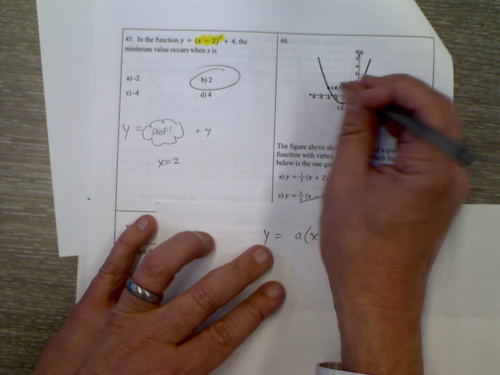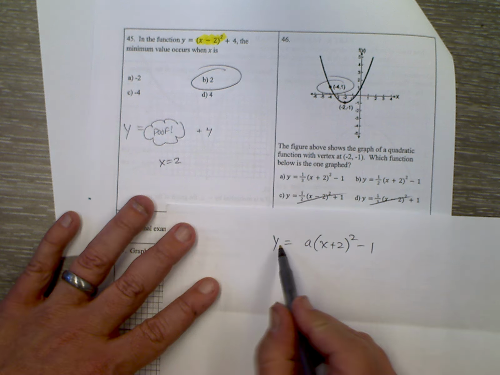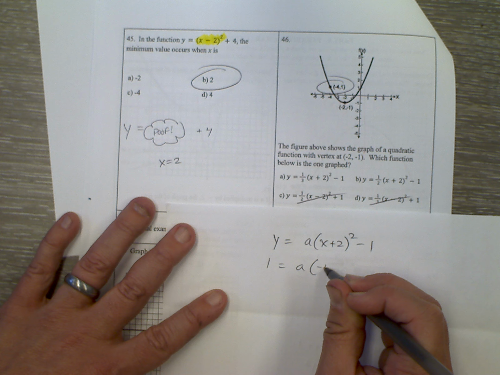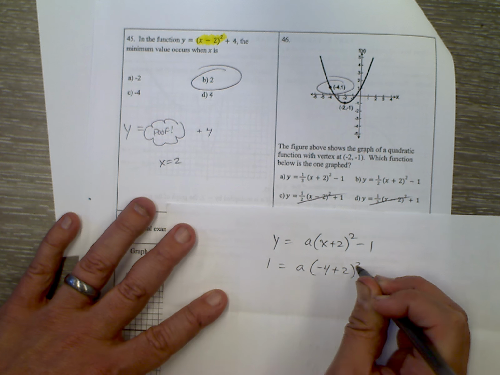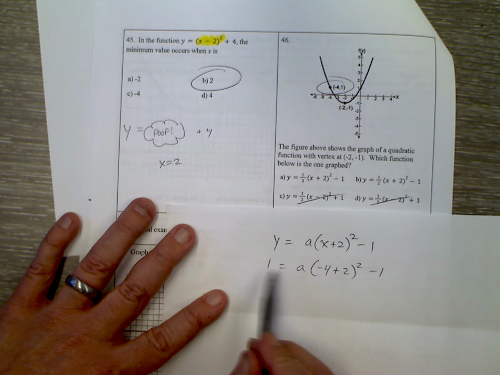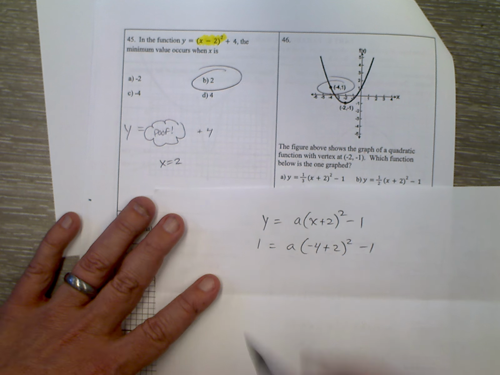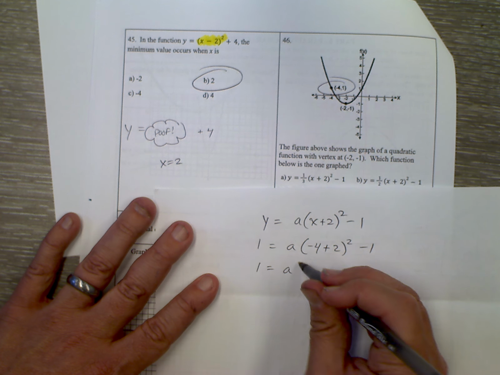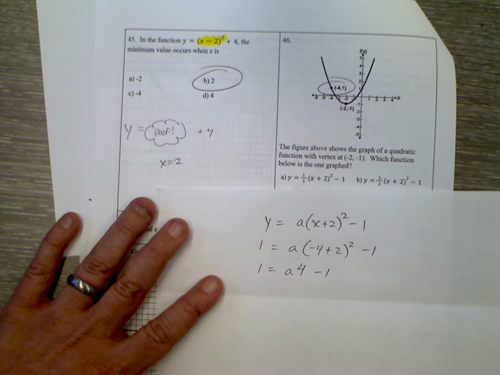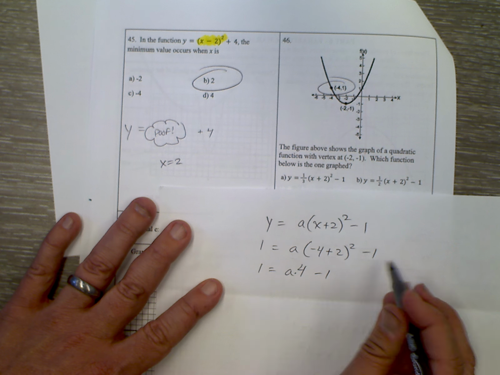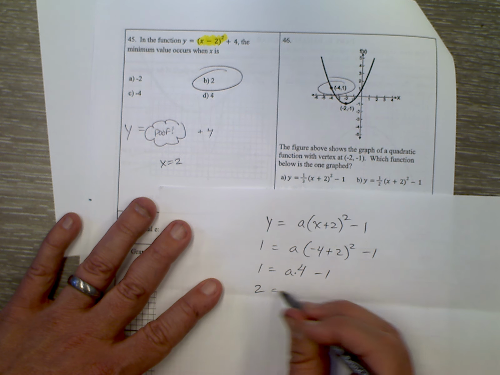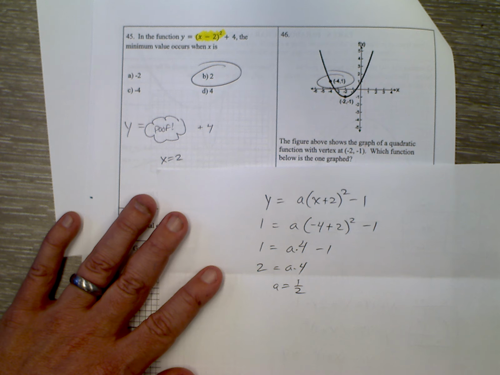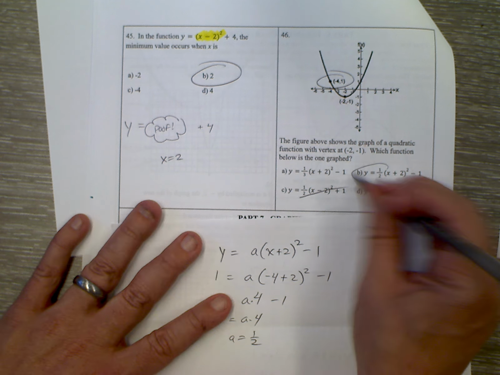How you do the problem is you look at that other point and you plug in those values of x and y, and that will leave only one a value that is possible. So I plugged in the -4 for x, the +1 for y. So 1 is equal to a times -2 squared, so that's 4. Plus 1 to both sides, divide by 4. So a is a half, right? So it's got to be b.